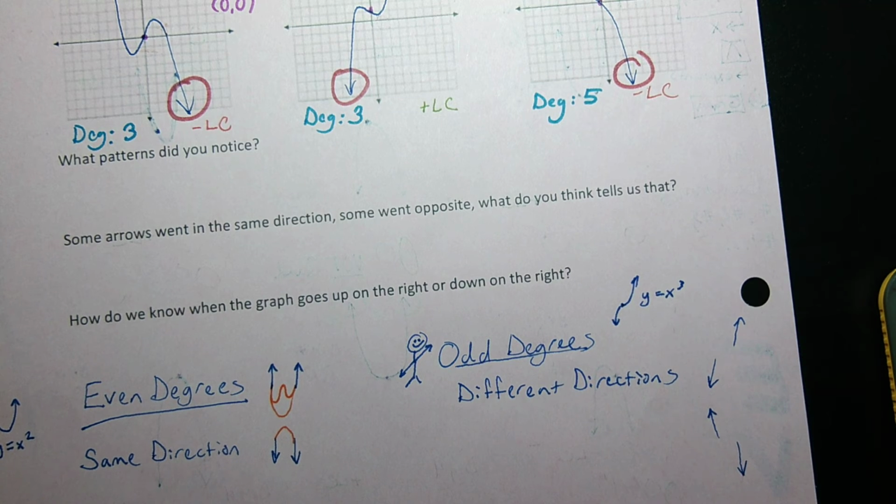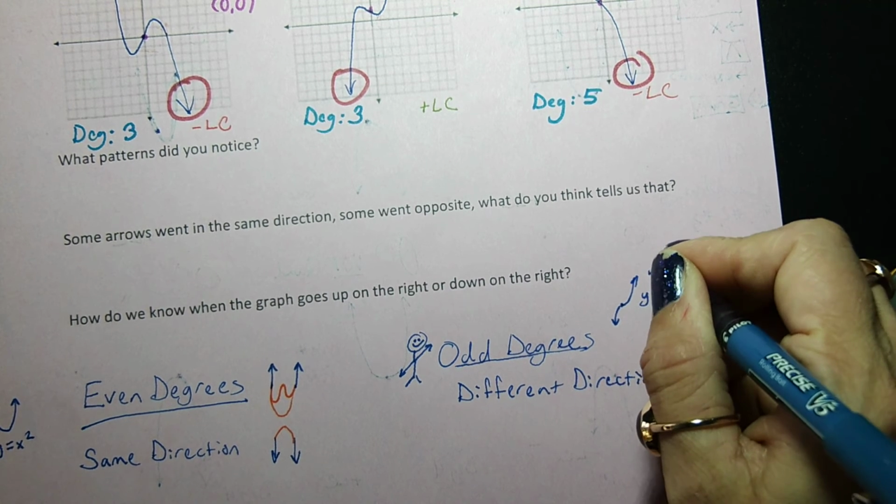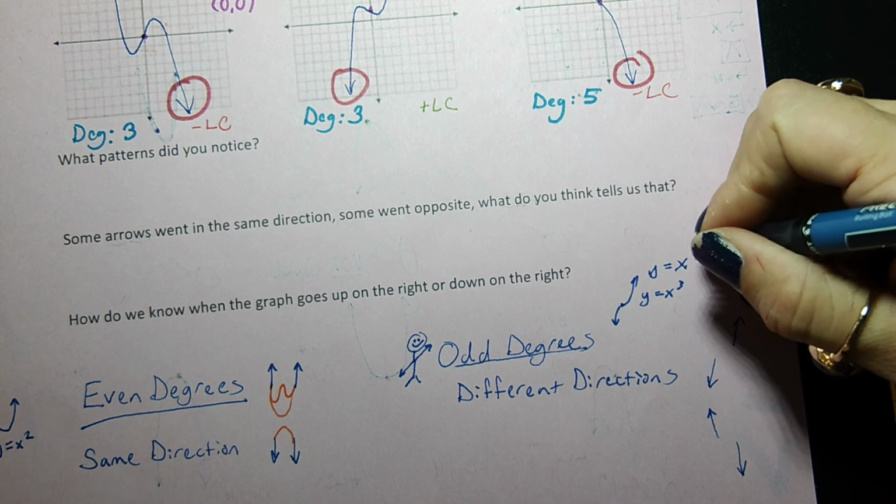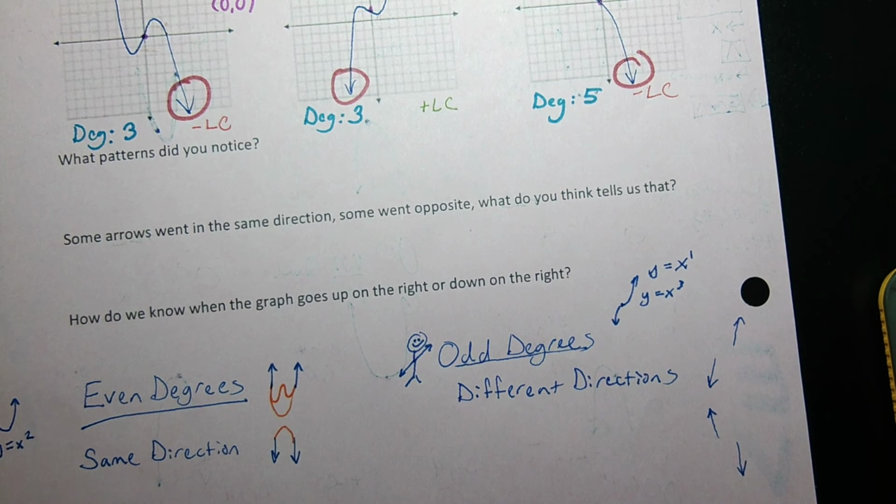What's another odd degree function that we saw last unit? Not square root, not absolute value. Linear. A linear function. And if you're like, no, a linear function has a degree of 1, that's odd degree.